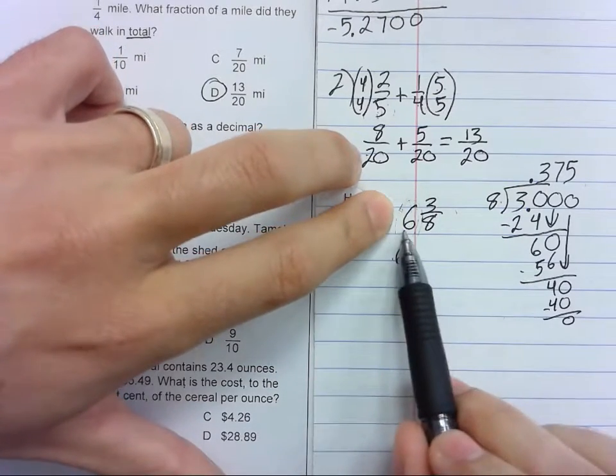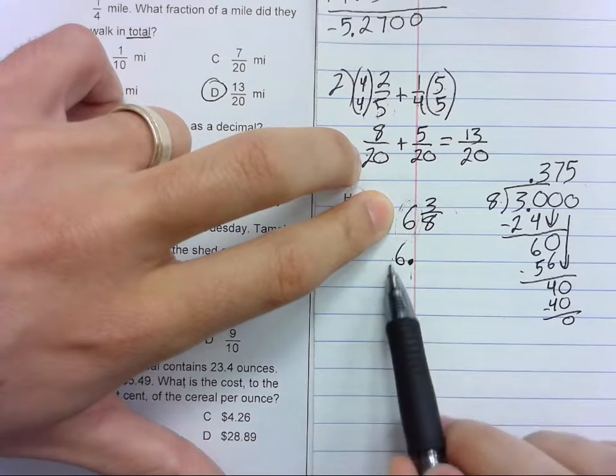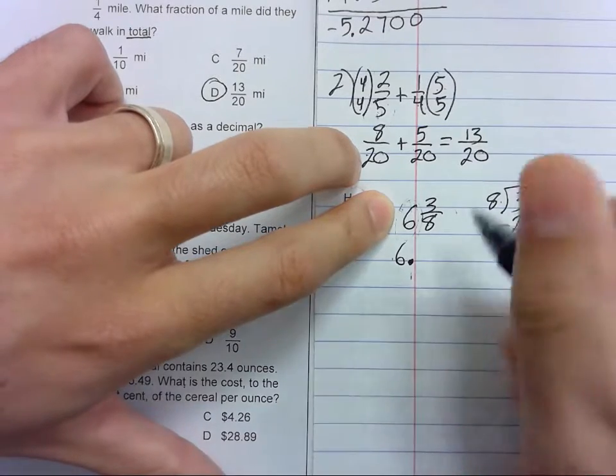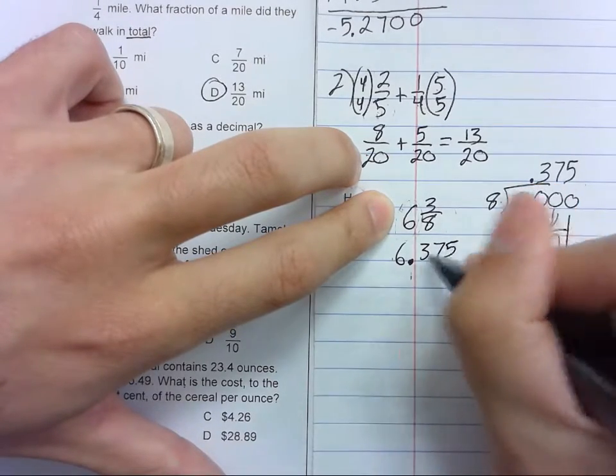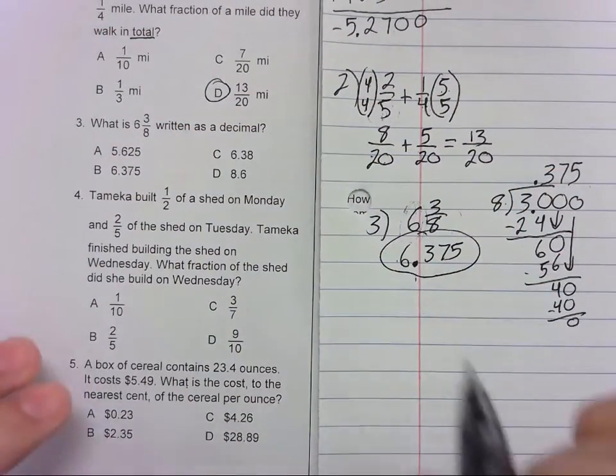We need to go back and remember that we had 6 whole numbers. So we have 6 whole numbers as a decimal. So it'll be 6.375. So 3 is B.